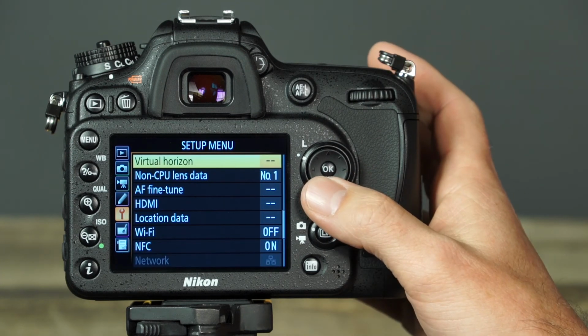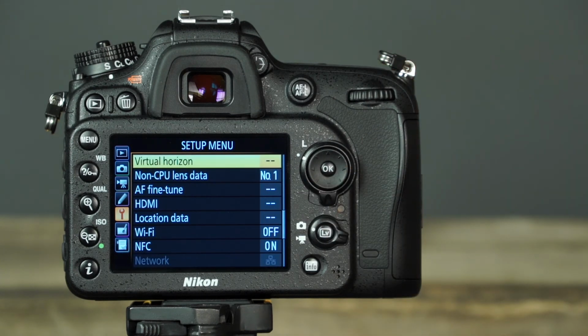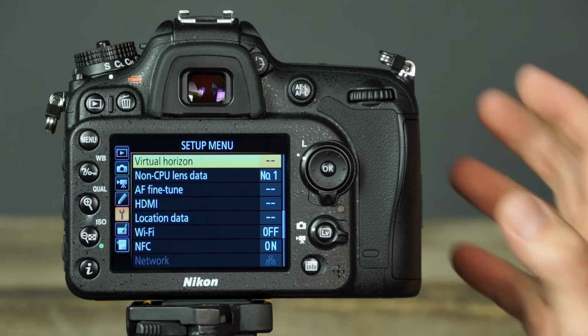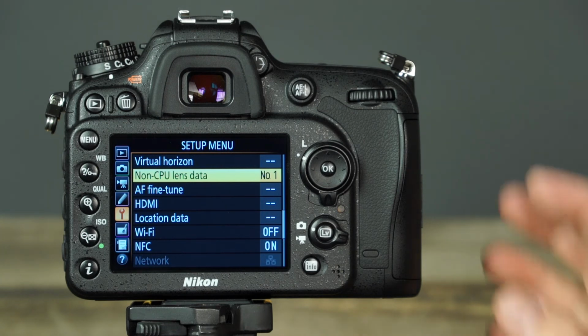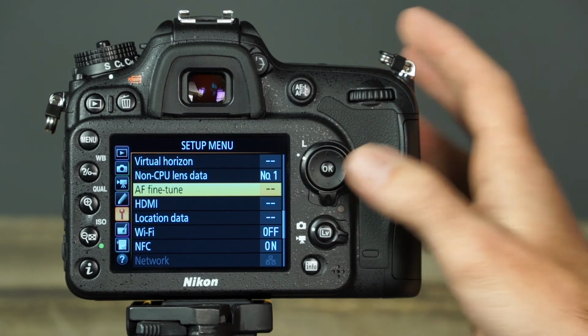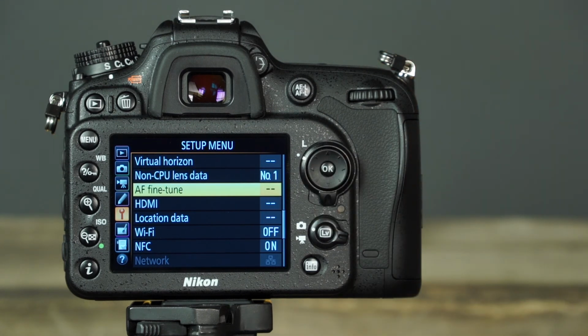Next, there is Virtual Horizon. This option will help you determine whether or not the camera is level in both the left, right, and forward-backward directions. Non-CPU lens data will allow you to enter information about a non-CPU lens to enable a variety of CPU functions. The next option is AF Fine-Tune, which will allow you to fine-tune focus for specific lenses.